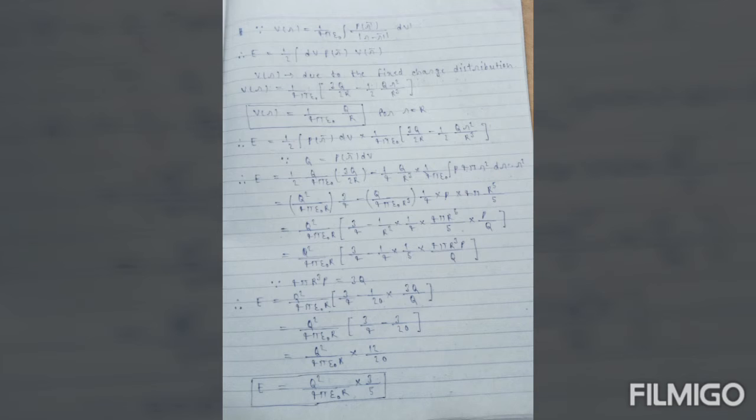So this comes out to be q square over 4 pi epsilon 0 r. Let's take this out. I'm left with 3/4 minus, q over 4 pi epsilon 0 r we have taken out, so 1 over r square times 1/4 times 4 pi r raised to 5 over 5 times rho over q.